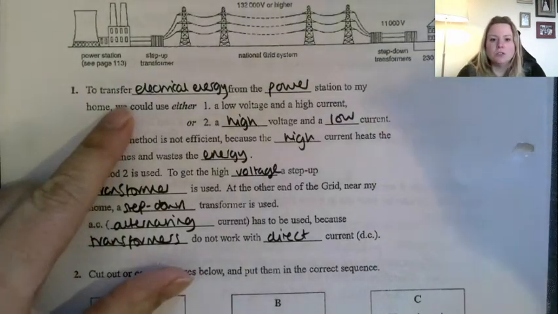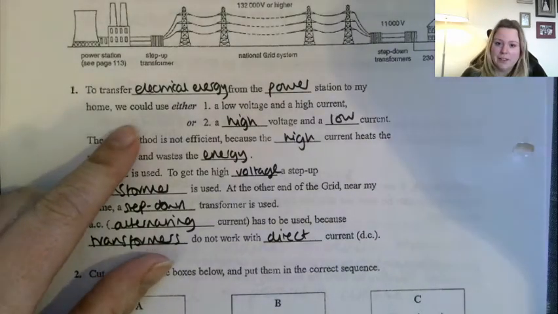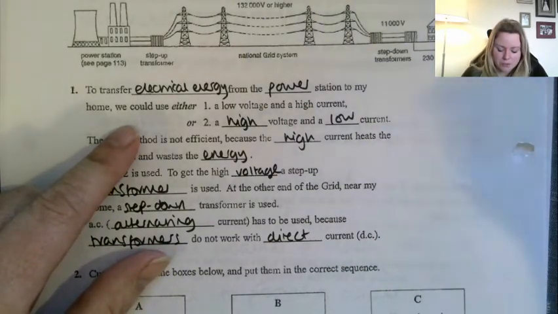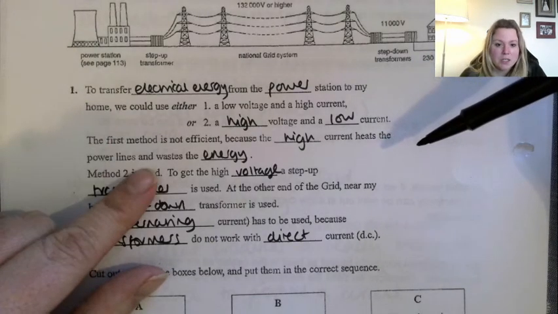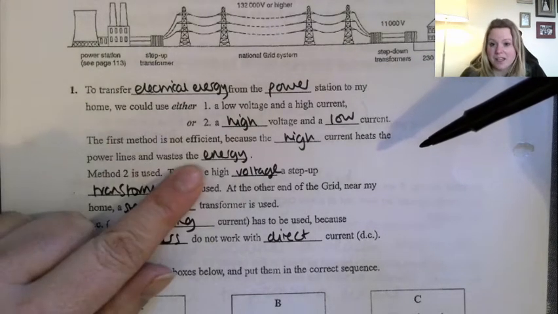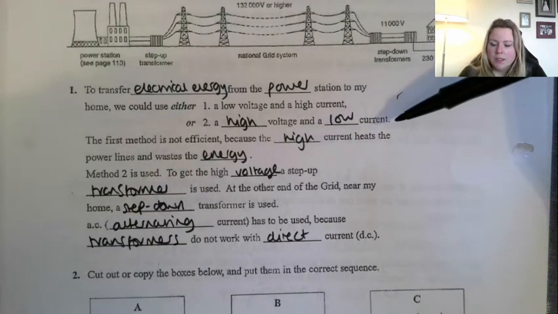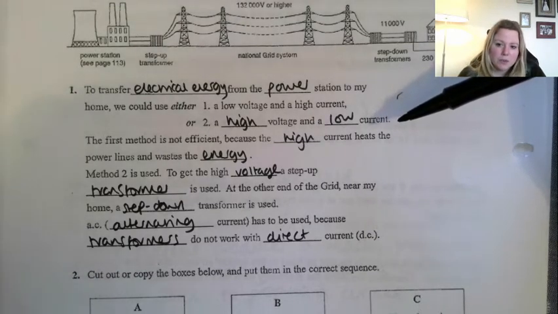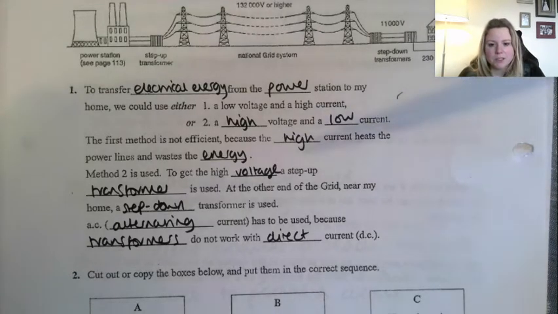Okay, so to transfer electrical energy from the power station to my home, we could use either a low voltage and a high current, or a high voltage and a low current. First method is not efficient because the high current heats the power lines and wastes the energy. Method 2 is used, this one. To get the high voltage, a step up transformer is used at the other end of the grid. Near my home, a step down transformer is used. AC, alternating current, has to be used because transformers do not work with direct current.